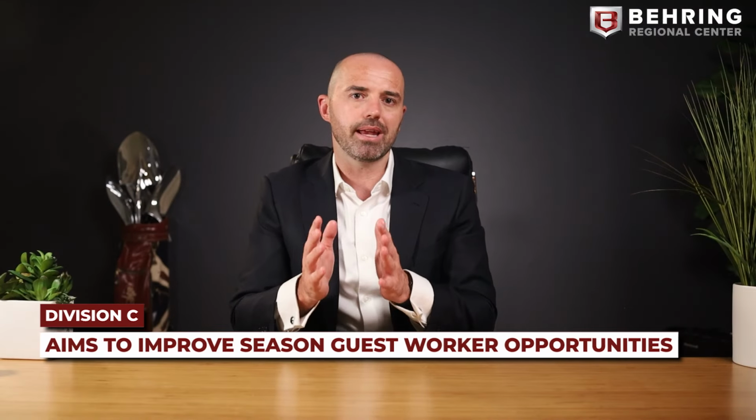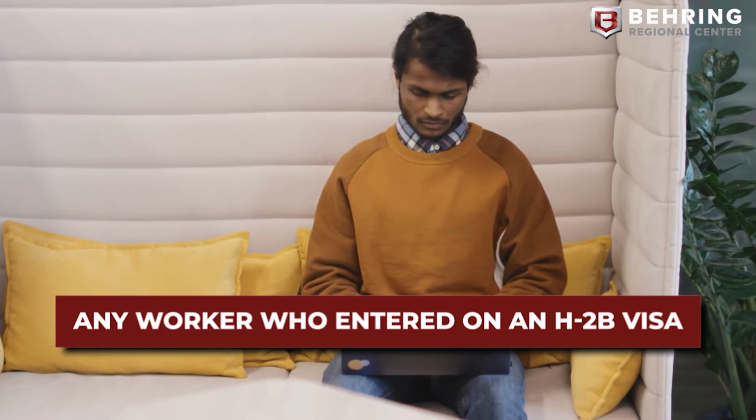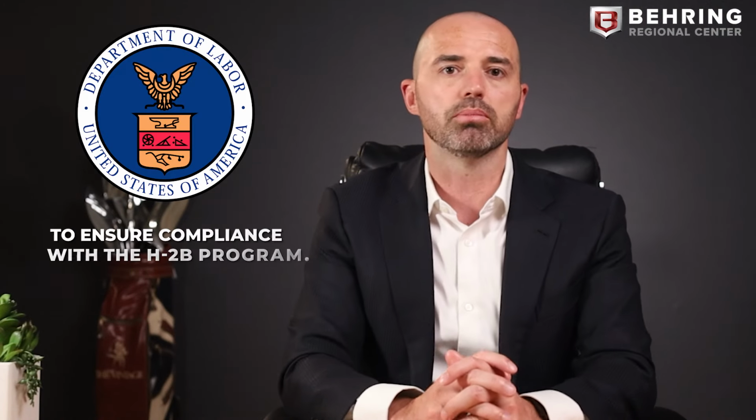Division C of the bill aims to improve seasonal guest worker opportunities. One significant provision is the expansion of the statutory definition of returning worker. This expansion would include any worker who entered on an H-2B visa in any one of the previous 3 fiscal years. The bill also authorizes the Department of Labor to investigate and take action to ensure compliance with the H-2B program. It establishes a complaint process and allows the imposition of remedies, including a temporary or permanent disqualification from the program in entirety for multiple violations.